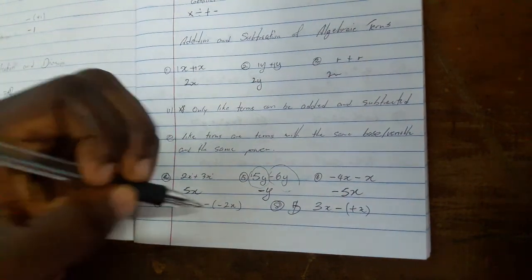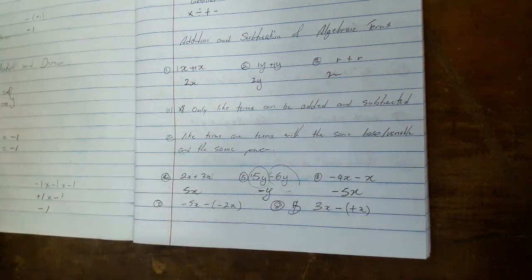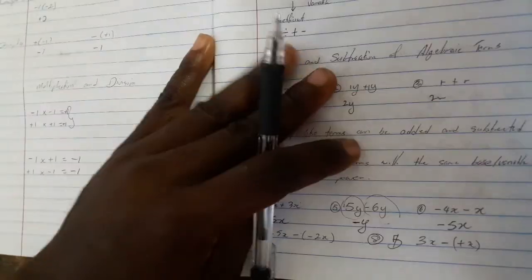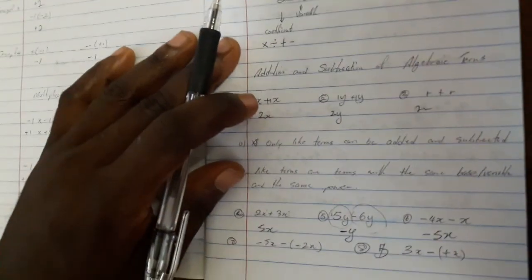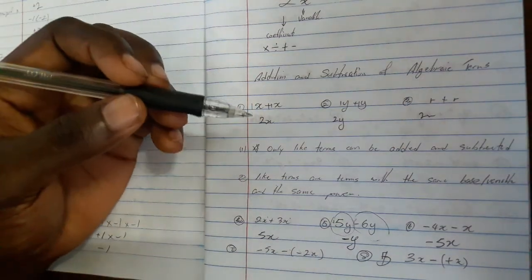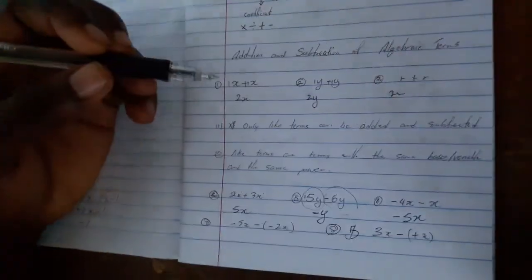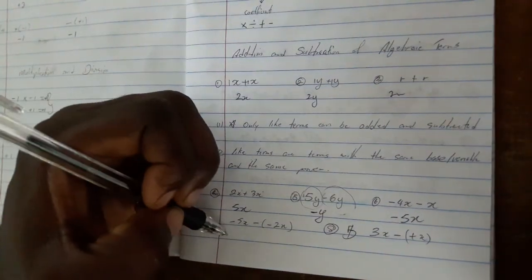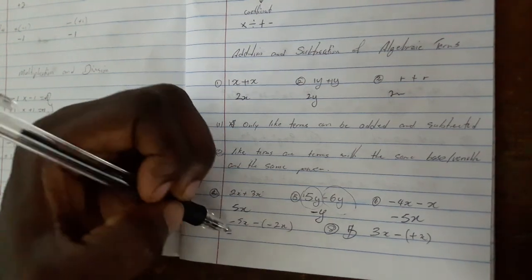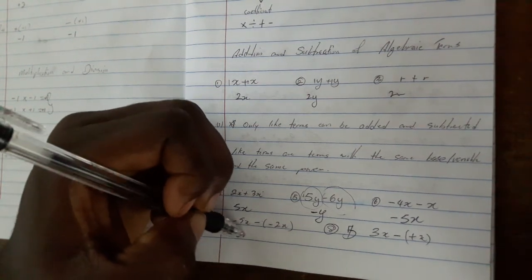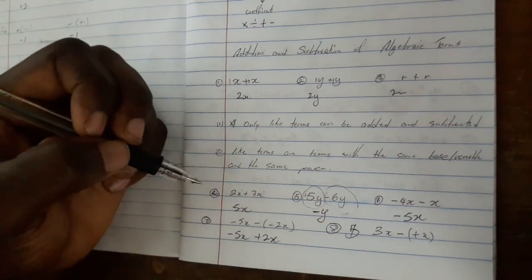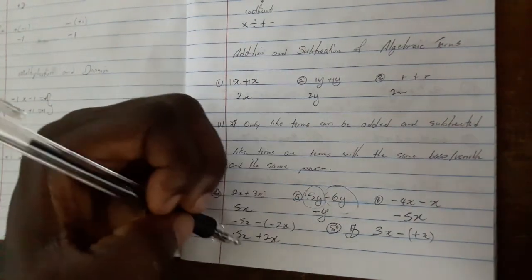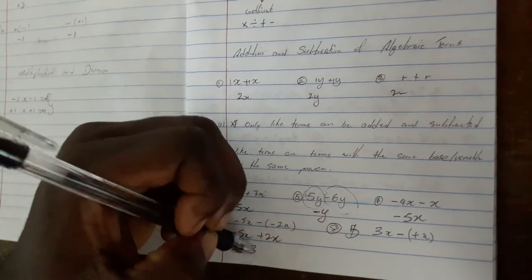I'll start now. So these two, again, we did this concept on the other side here. Let me show you. When there are two negatives in front of a bracket, or a negative separates the bracket, then the answer becomes positive. So this is minus 5x plus 2x. So now again we're operating on terms with different signs. So this becomes a minus 3x.